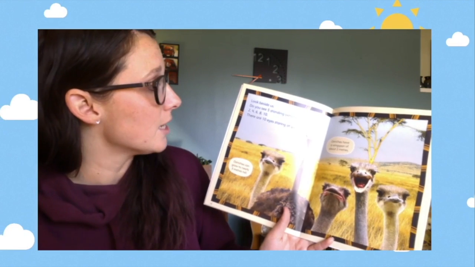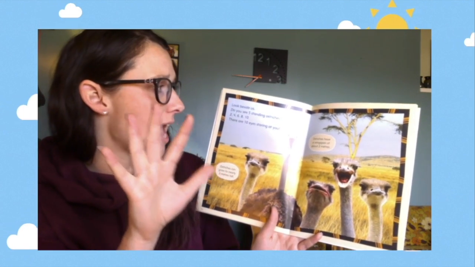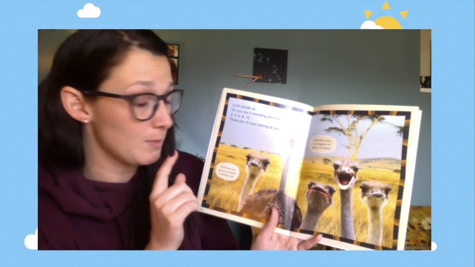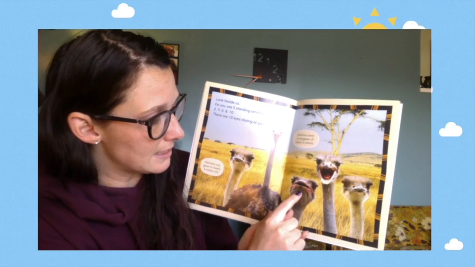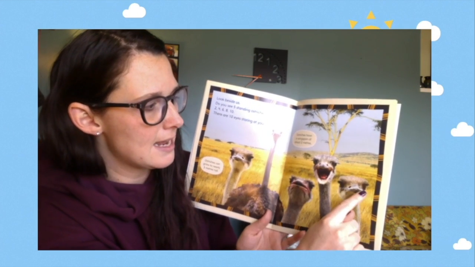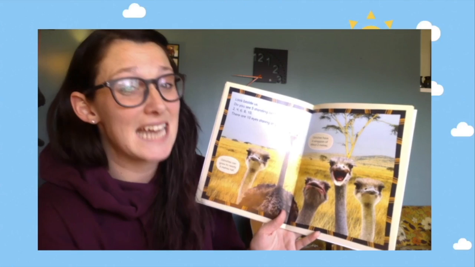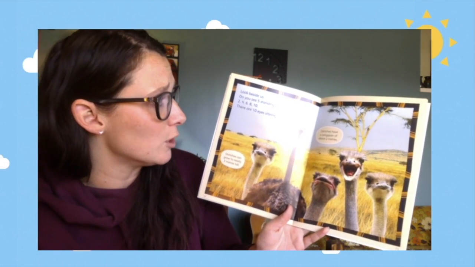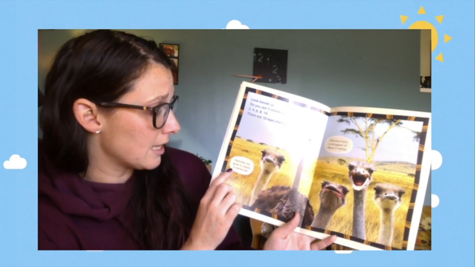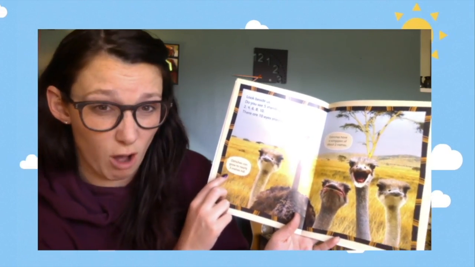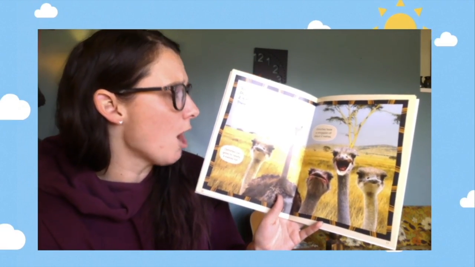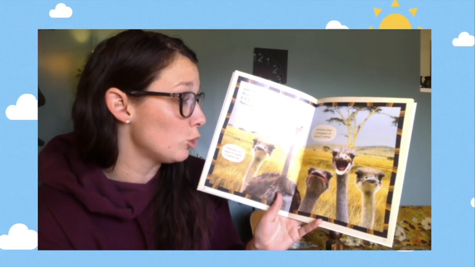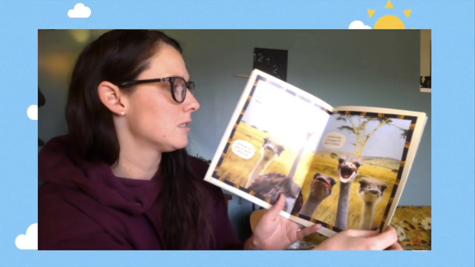Look beside us. Do you see 5 standing ostriches? Can you count with me? 2, 4, 6, 8, 10. There are 10 eyes staring at you. Ostriches can grow nearly 3 meters tall. Wow. Oh, that's about half the size of a giraffe. That's a big bird. And ostriches have a wingspan of about 2 meters. That's really wide.